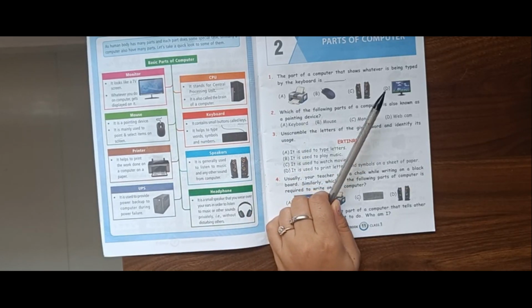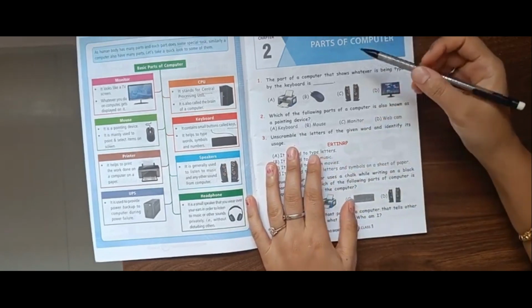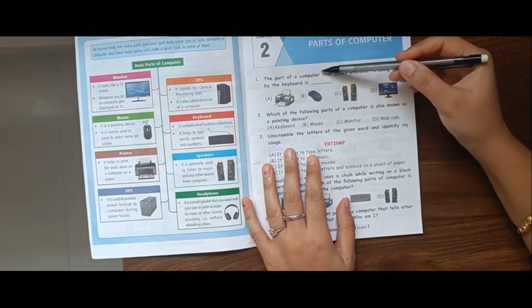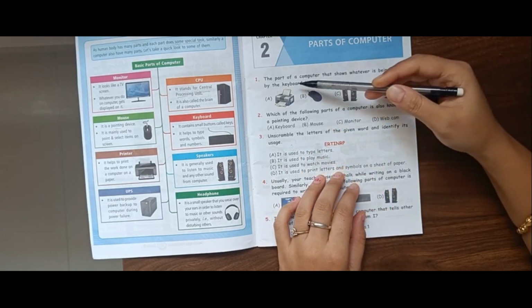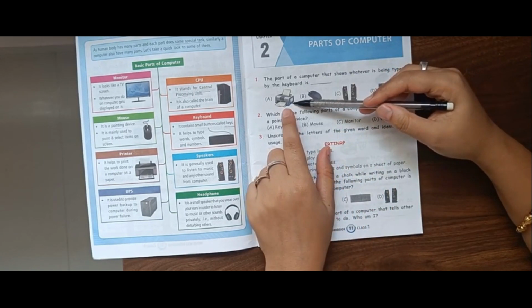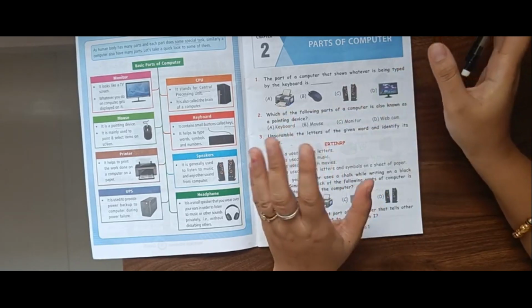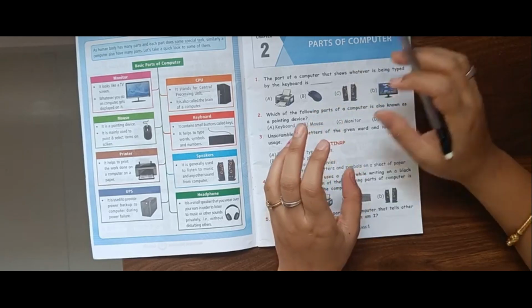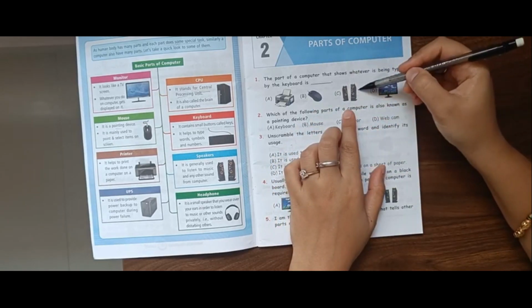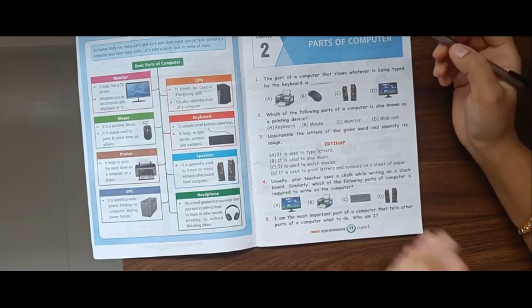exercise. Let's do some questions on it. The part of a computer that shows whatever is being typed by the keyboard is... Printer is used to print on paper. Mouse is used for pointing. Speaker is used to listen to music.